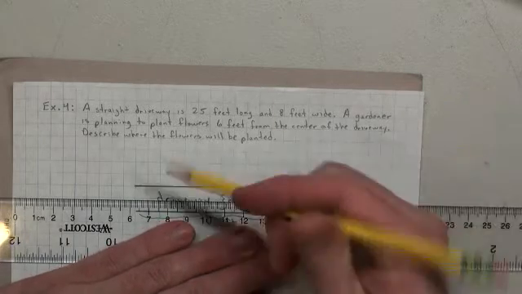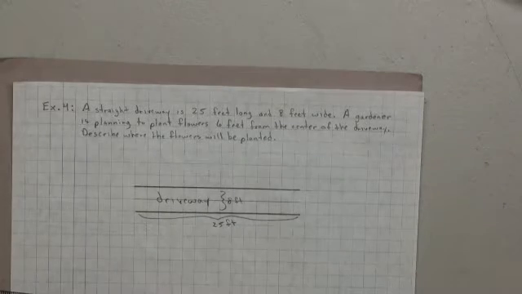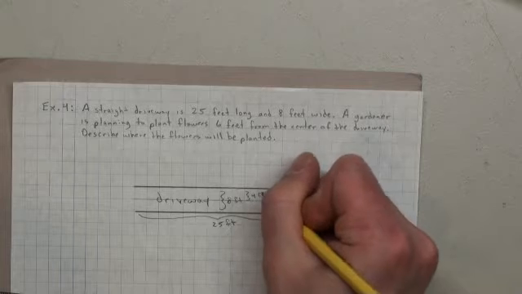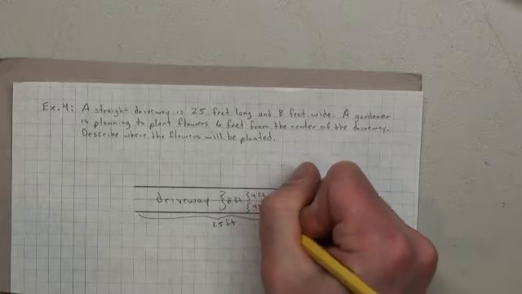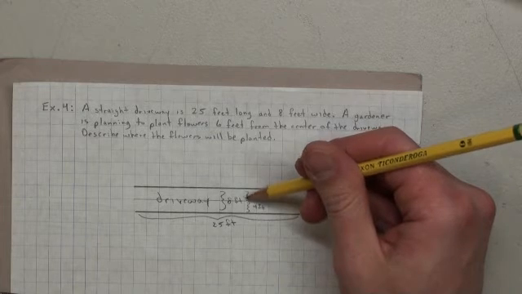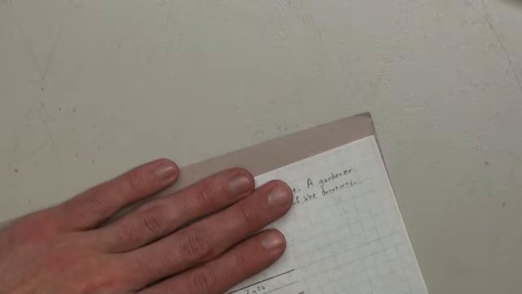Now this is the center of the driveway, right? So this distance here is 4 feet, and this distance here is 4 feet. So he's going to plant flowers just outside of the driveway, right? 6 feet away would be 6 feet up, and also 6 feet down. So this is actually going to get in my way, so I'm going to erase that. We don't really need it anyway.